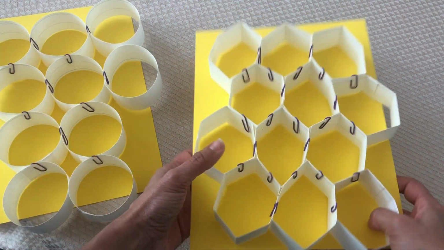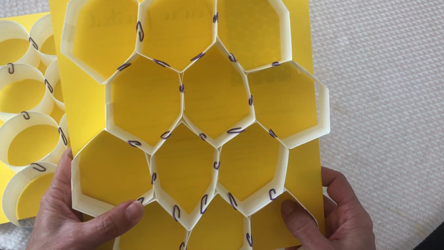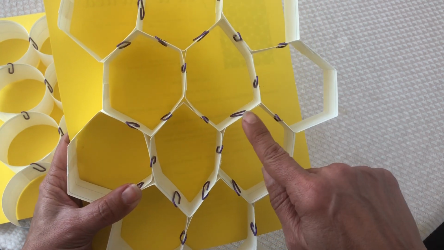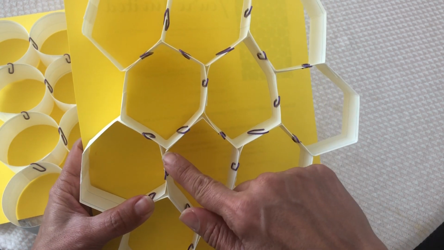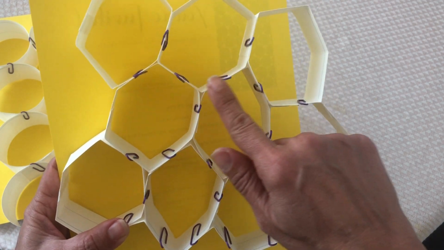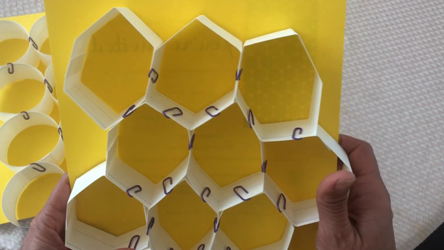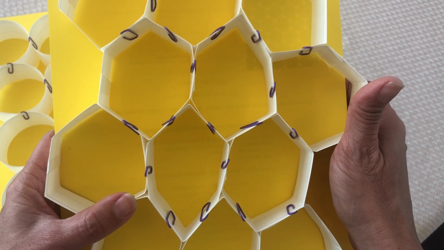But let's look at the hexagons. Hexagons do have edges. There's no wasted space in between. It is all cell. There is no wasted space.